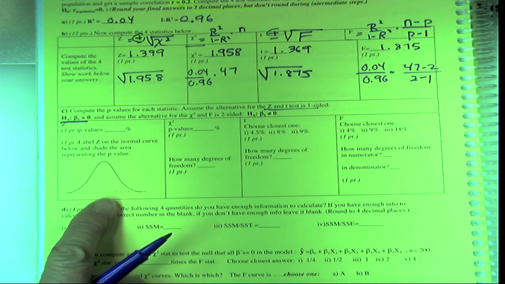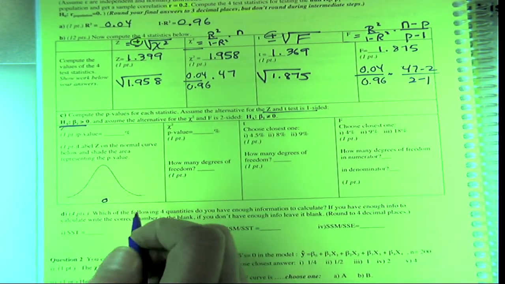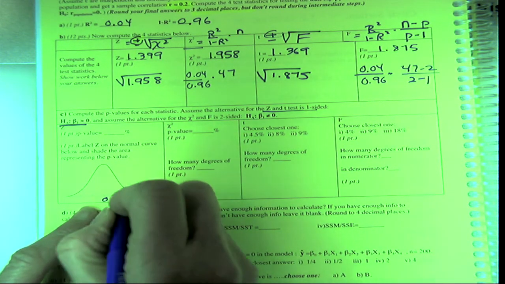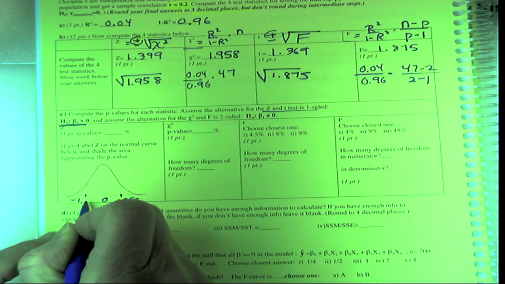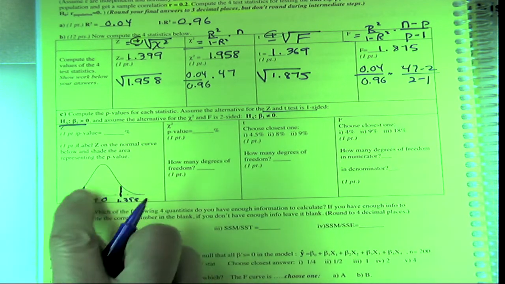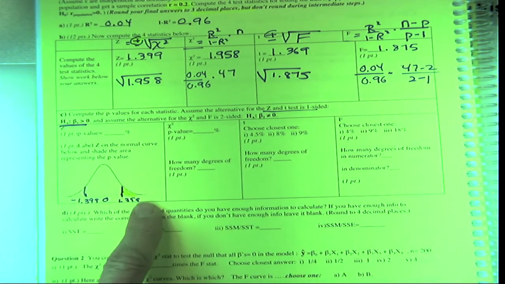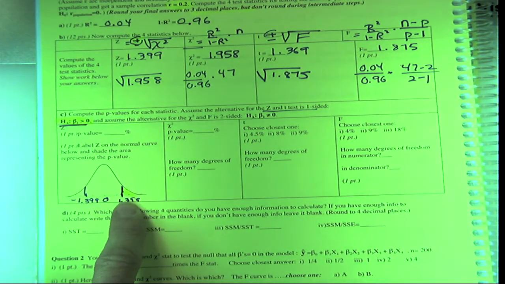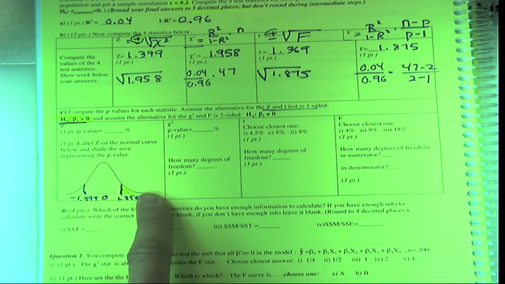So what we want to do is just look at how extreme that is. We know zero's in the middle, and we have 1.39, this is 1, 2, so it's somewhere in between here. So between 1.399 and negative 1.399, we're going to have to look at the normal table to get that area, because this is what we want. Because the alternative is directional, that we're going to see a difference. The alternative is that it's going to be greater than 0. So we just want that tail.